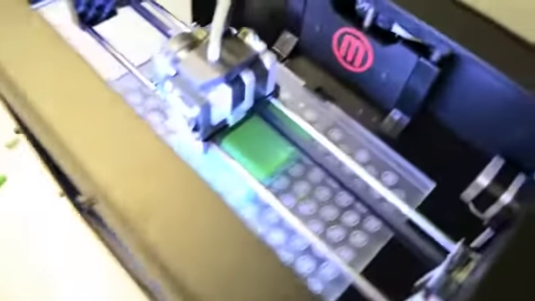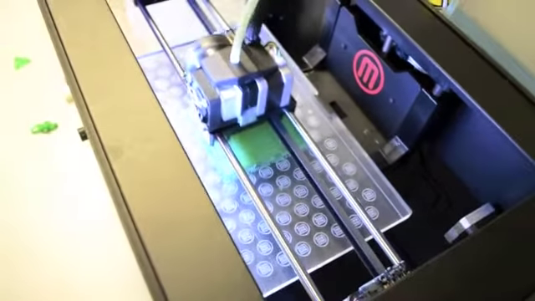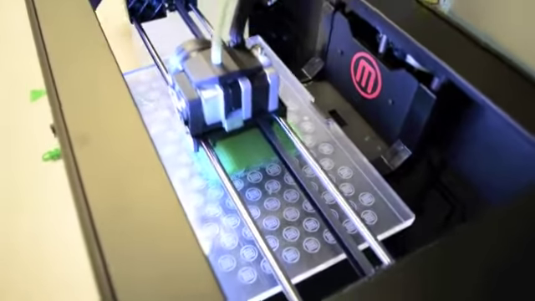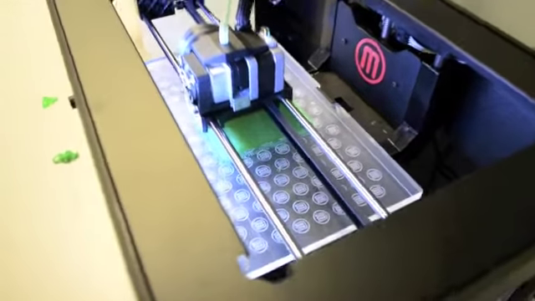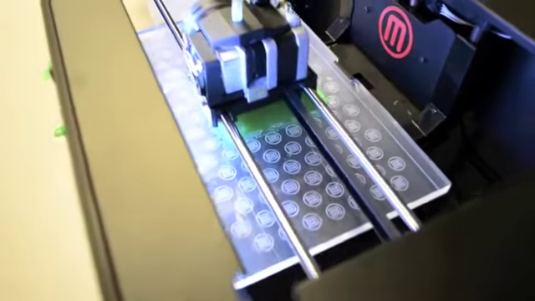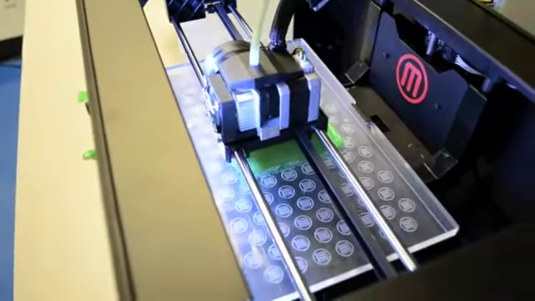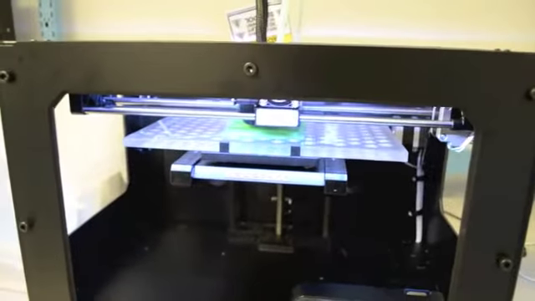Okay, here it is, printing the radar imagery. As you can see, a nice thick base has been printed, and now it's going to start covering the individual pushpin scatterers. Okay, here we are.